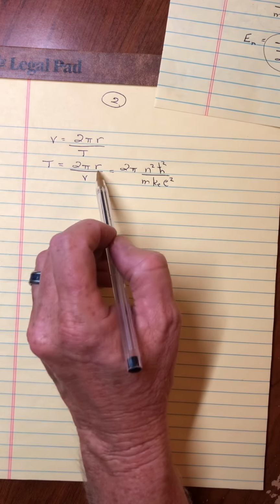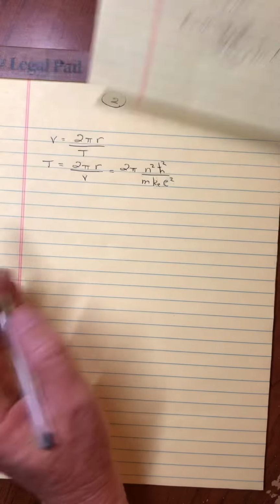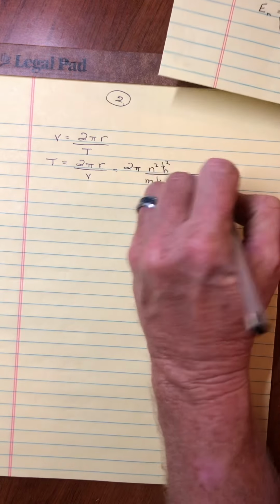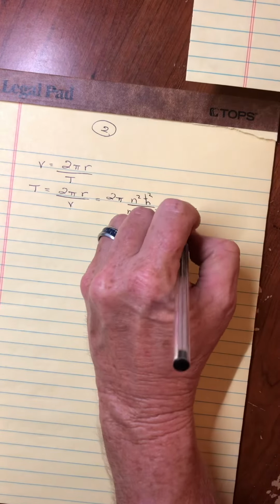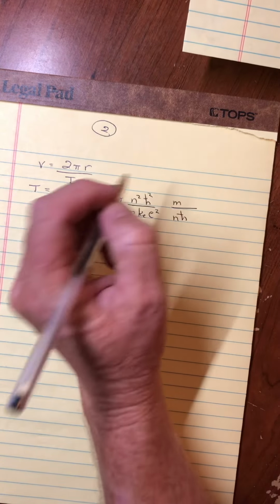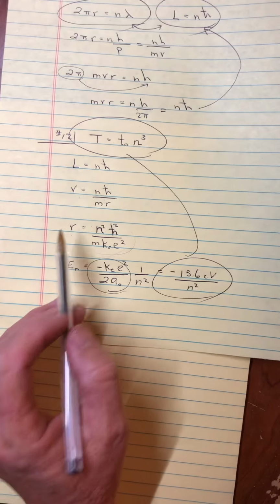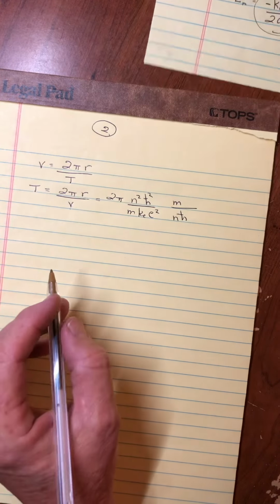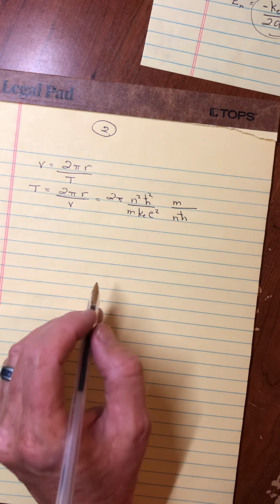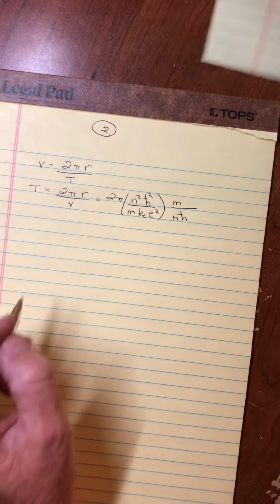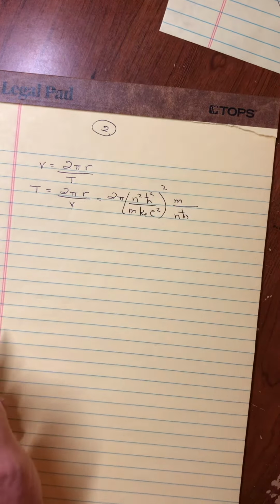Okay, so there's the equation for r. Then if I divide it by velocity, as we did here, we would have an n h bar from that one, and then over an m. And then it looks like another r. So let me then take another r by just saying, okay, this was the quantization for r, and square it.